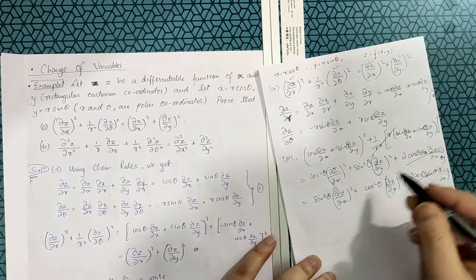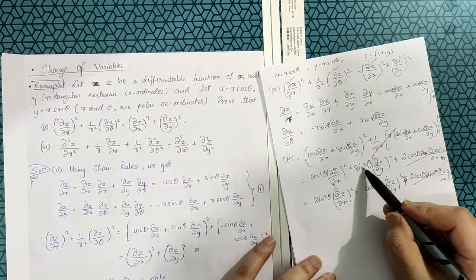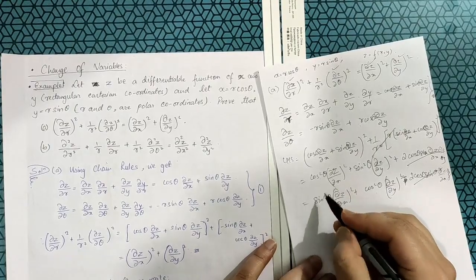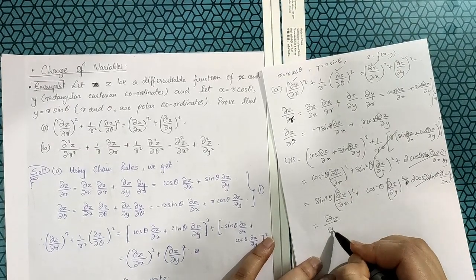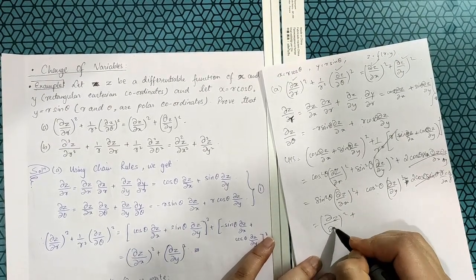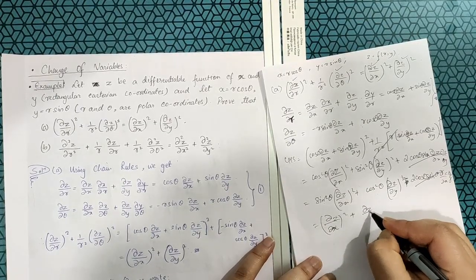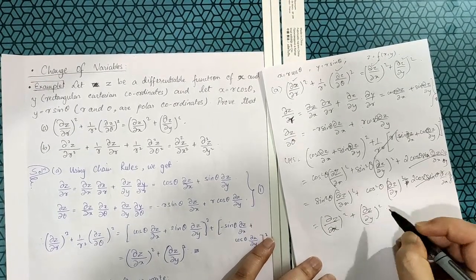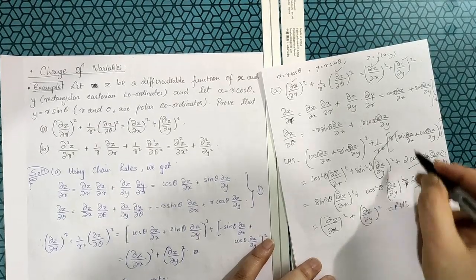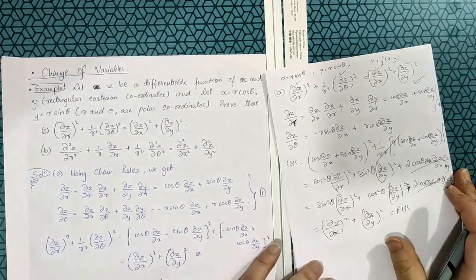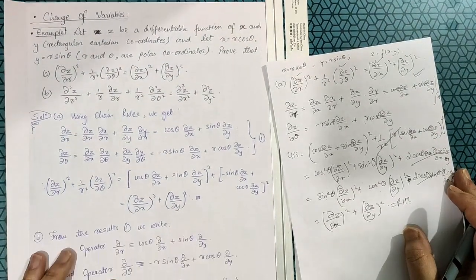So this and this will cancel, and sin²θ + cos²θ is 1, cos²θ + sin²θ is 1. So we get (∂z/∂x)² + (∂z/∂y)², and this is the RHS. Hence our first is proved.